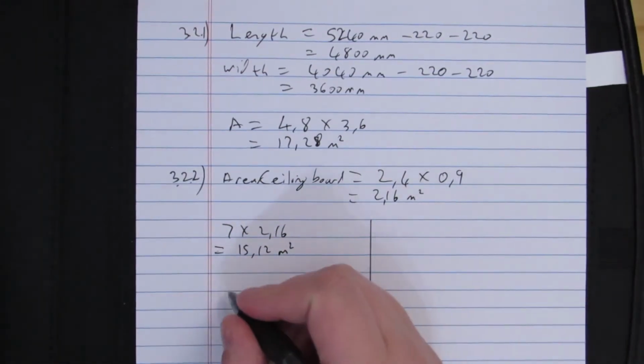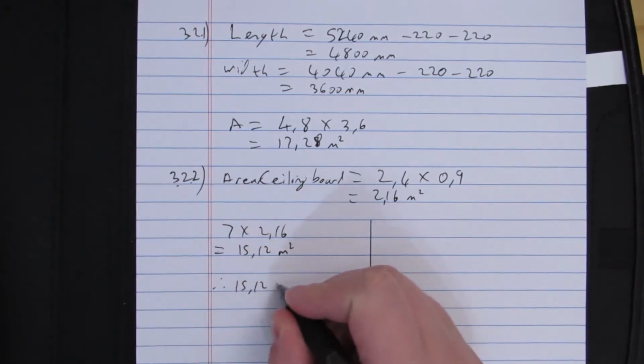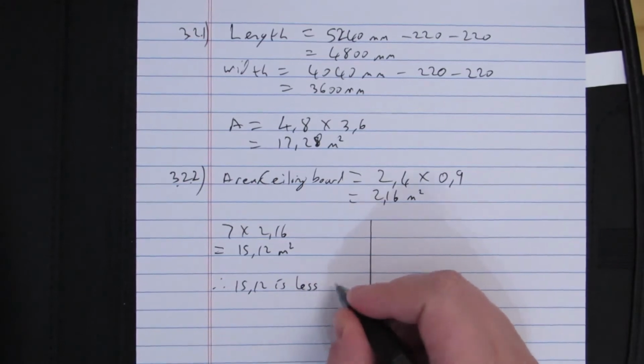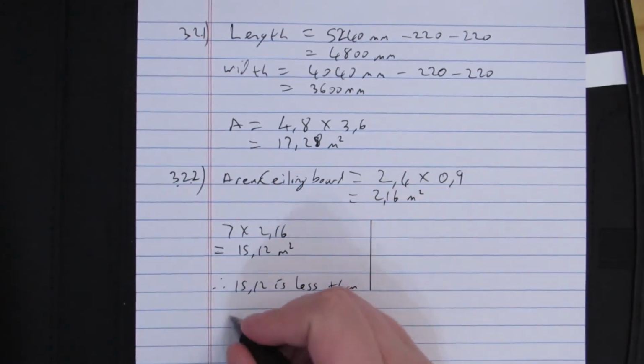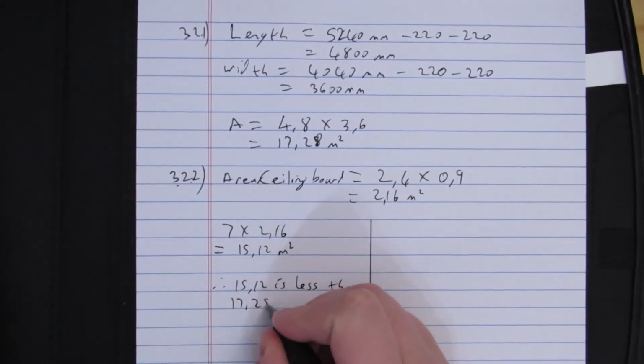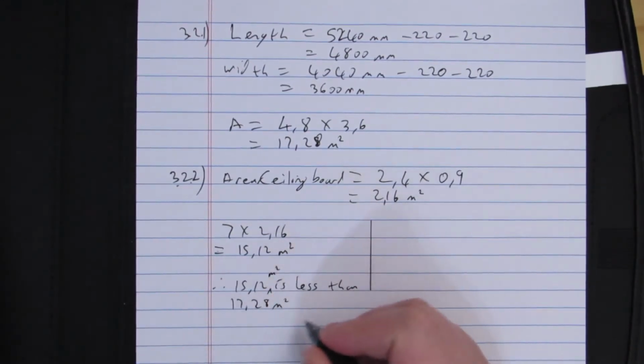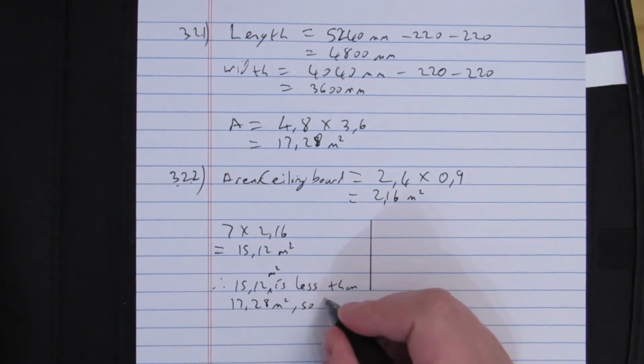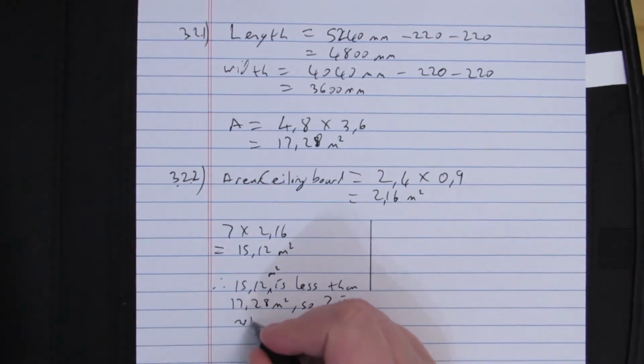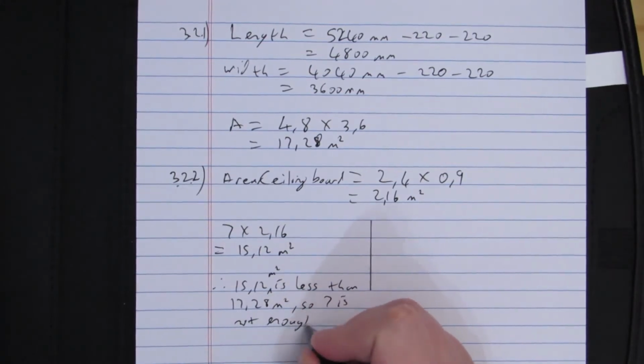Therefore, it's less than your 17,28. Sorry, I should be putting in my units. So there's not enough. So 7 is not enough.